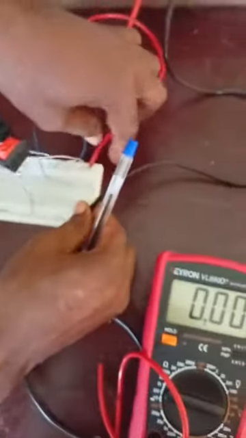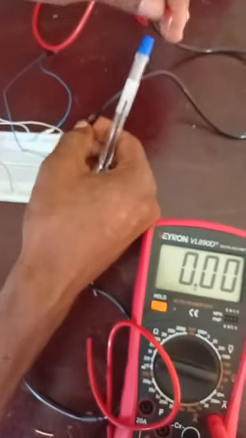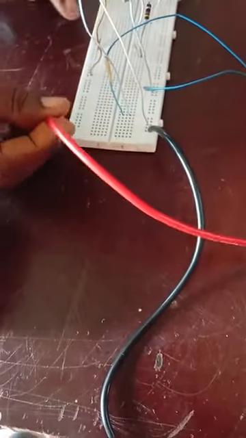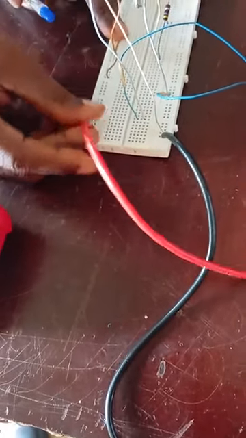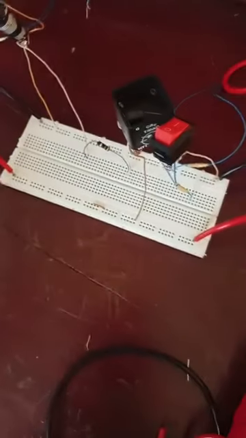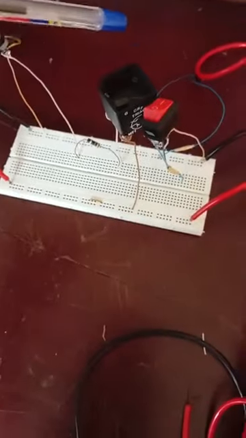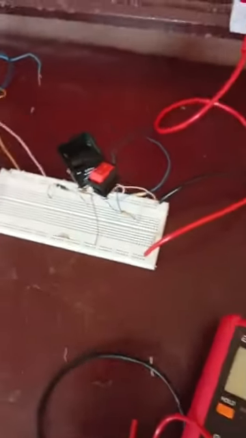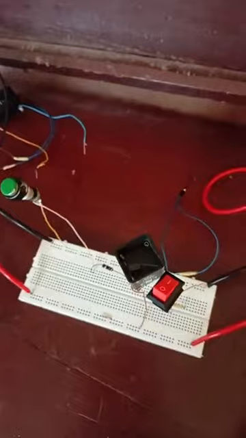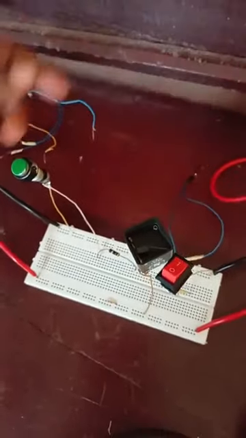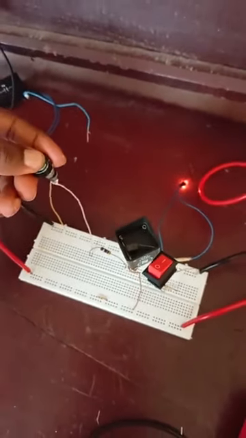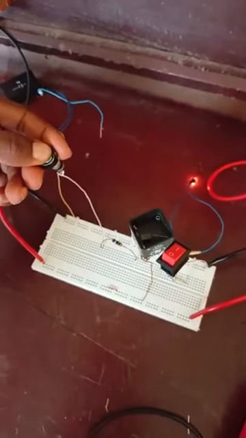Let's interchange. Let's remove the positive of the main terminal and change it to negative, and the negative to be positive. We have interchanged the terminals of the main terminal MT2, which supplies the AC source. Let's now see if the Triac is still going to deliver load to our bulb. You can see that it's still working. When you depress to on, and when you release, when you depress, when you release.